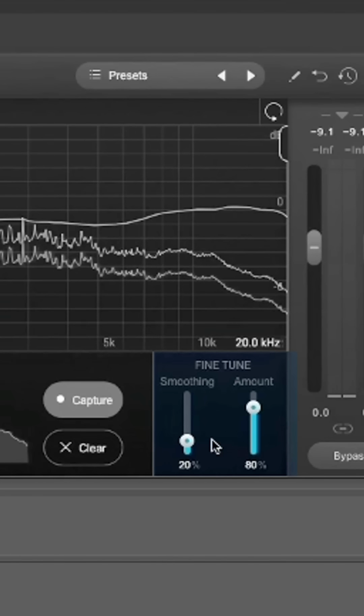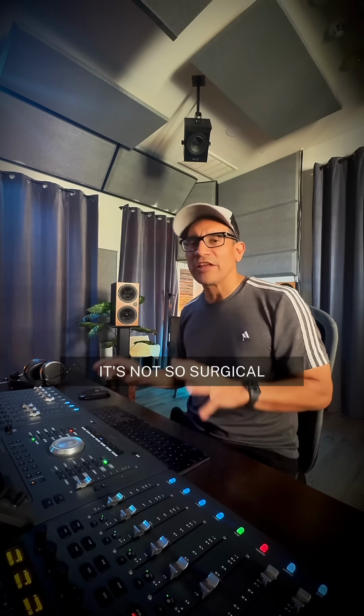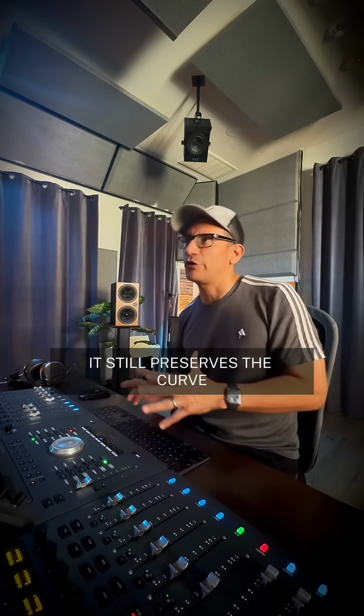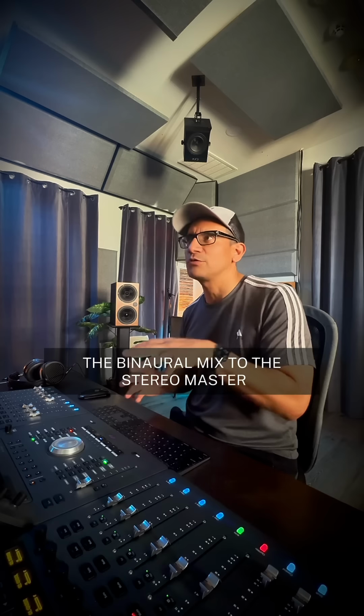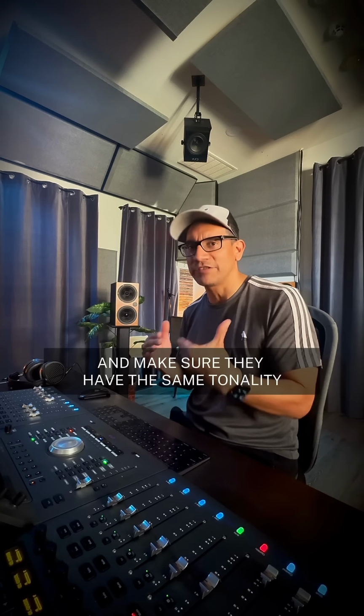Now I like these starting points of smoothing at 20 and amount at 80% because it's not so surgical. It still preserves the curve. And now I can go back and forth and compare the binaural mix to the stereo master and make sure they have the same tonality.